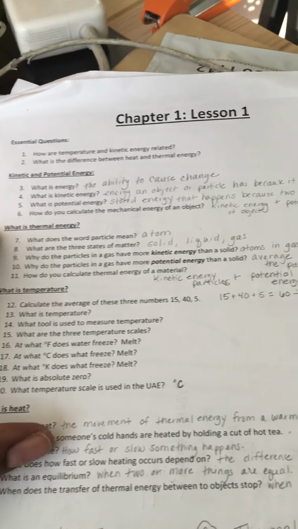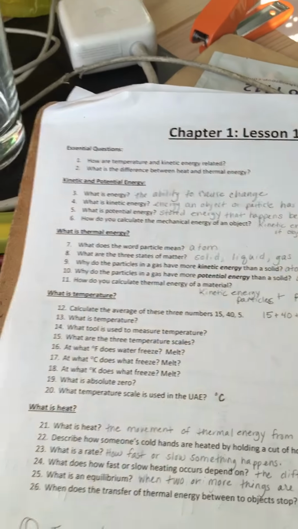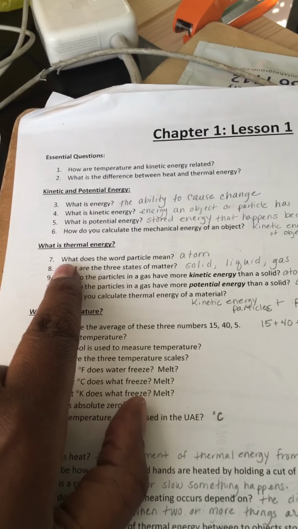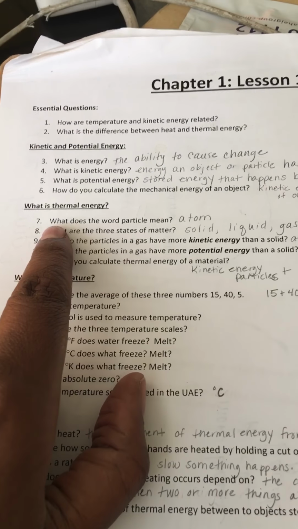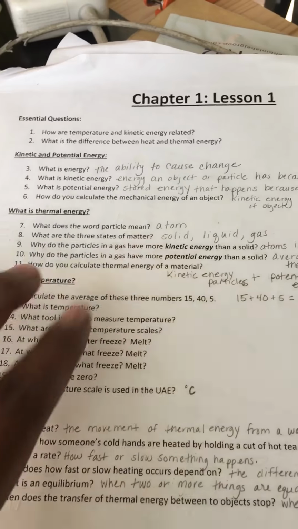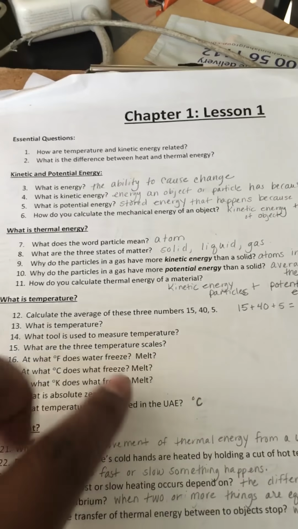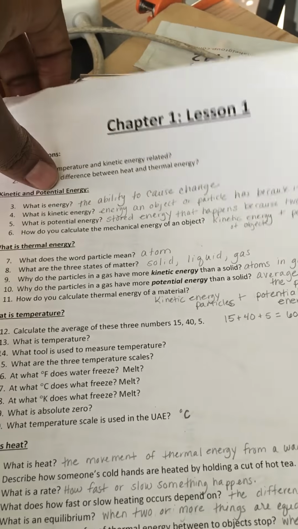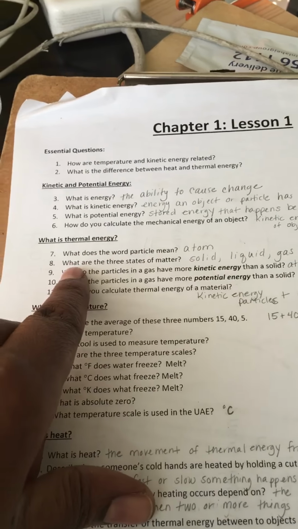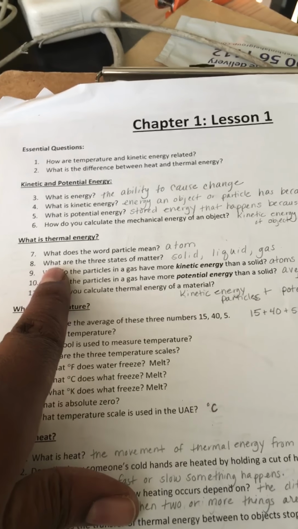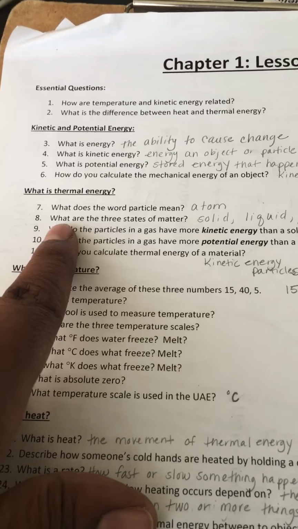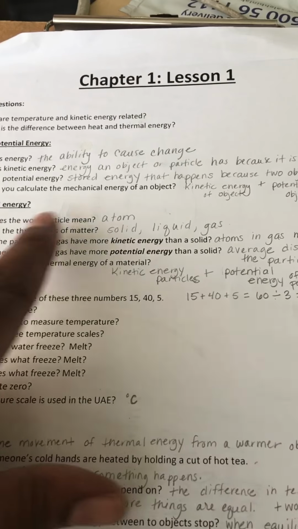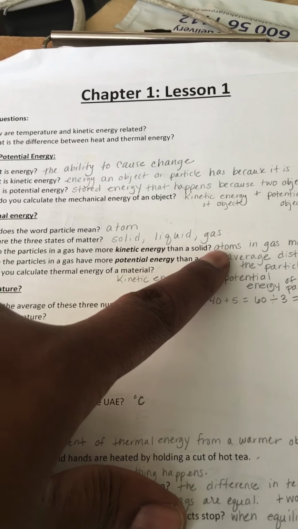The next one, what is thermal energy? So this actually wasn't in the book, but I wanted to see if you knew what was going on here. What does the word particle mean? Particle also means atom. So when they talk about particles, they're also talking about atoms. And this also wasn't in the book, but I wanted to make sure that you remembered it and that you were thinking about it while you were reading this section. What are the 3 states of matter? So solids, liquids, and gases.